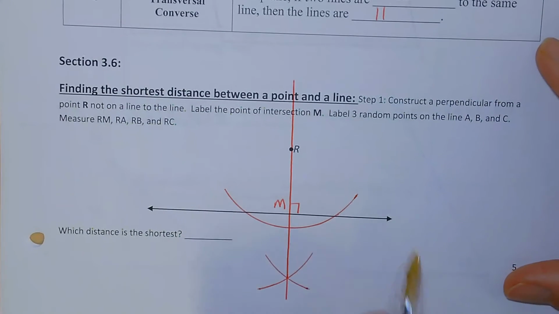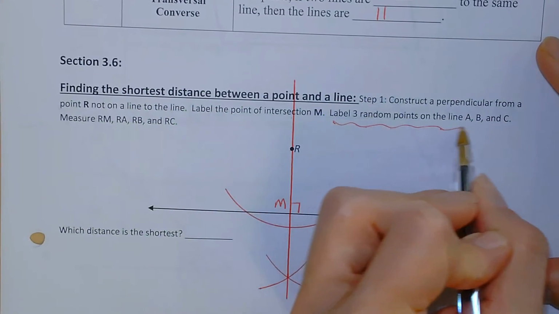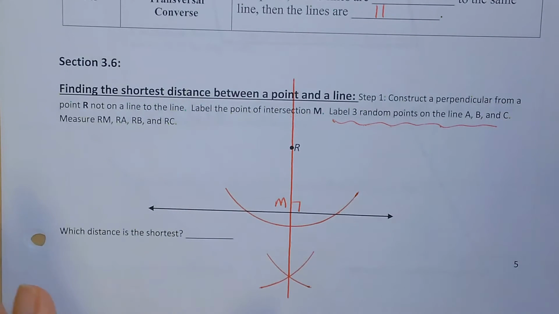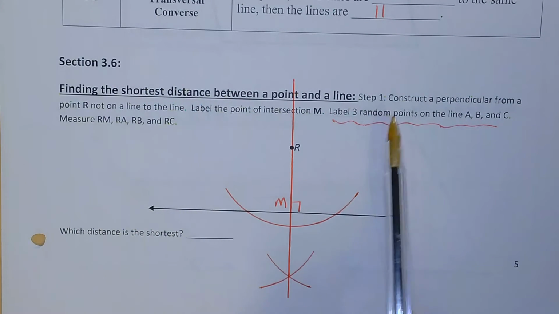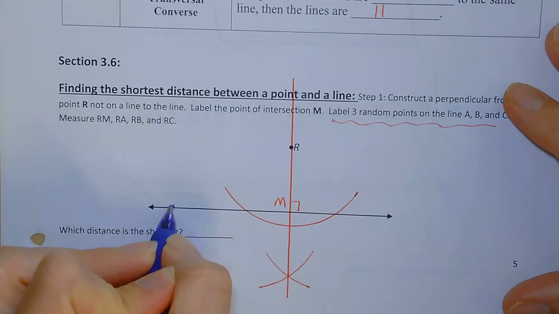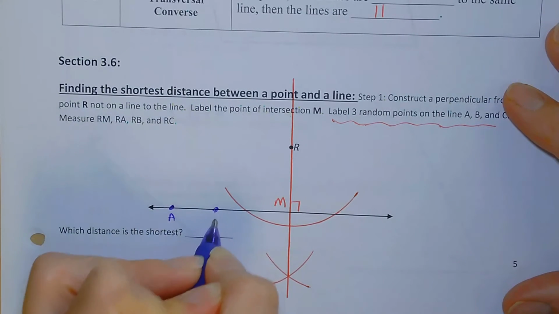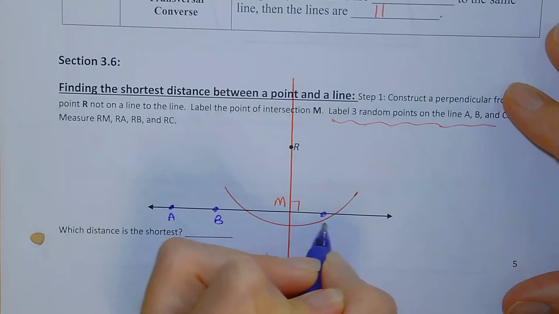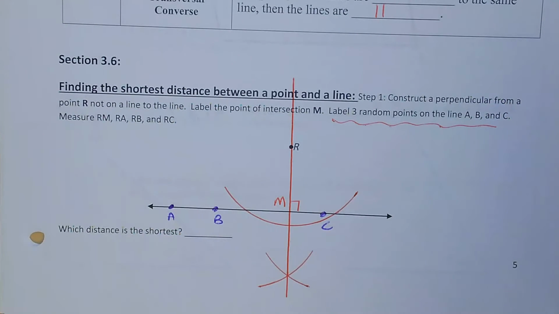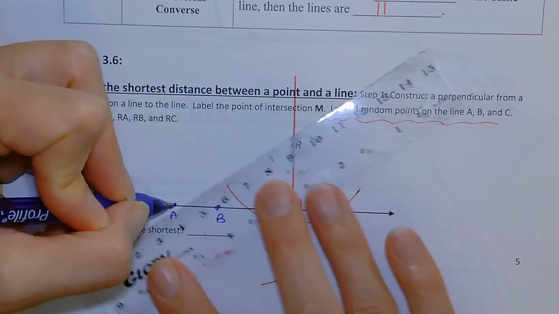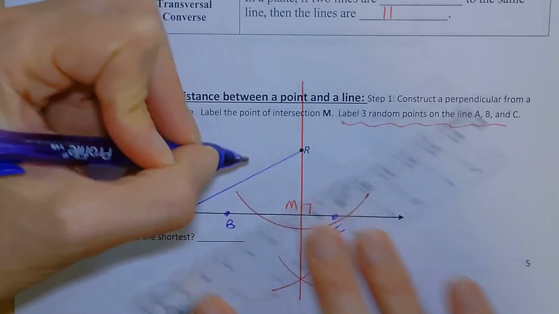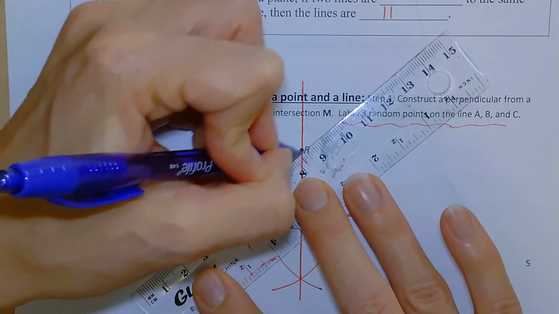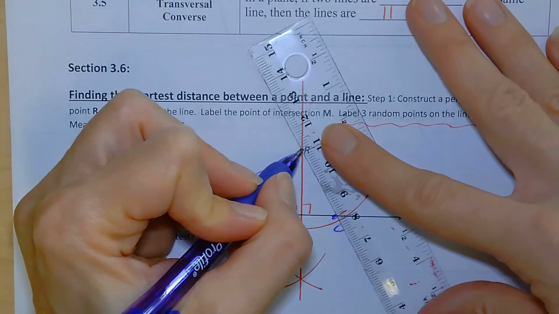Now what it wants you to do is label 3 random points on the line. You can put these 3 points anywhere you choose. I need you to place A, B, and C anywhere on the line. So anywhere that you want. Now we're going to connect and make those segments. So I want you to make segment AR, segment BR, and segment CR.